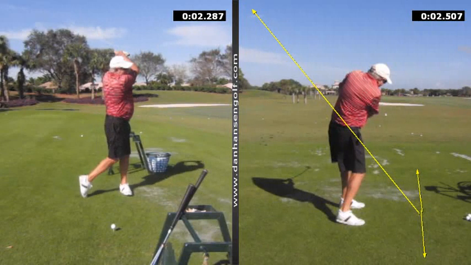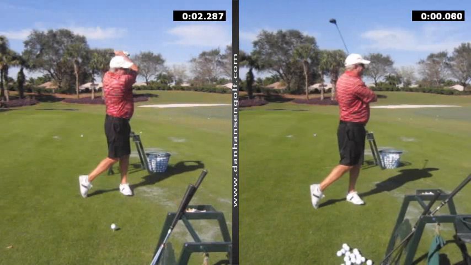Now, I can say that about a lot of people. That's funny, isn't it? But we're a little less inhibited, a little less ball conscious, and there's no pressure. There's no ball to try to hit, right?